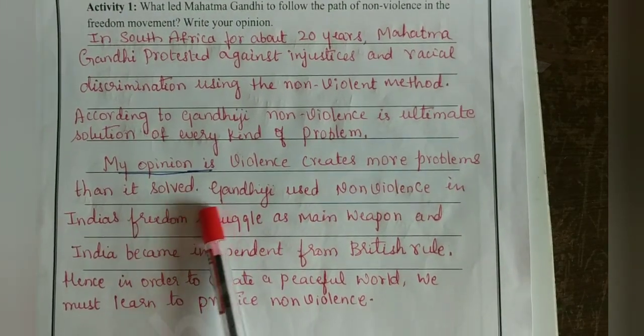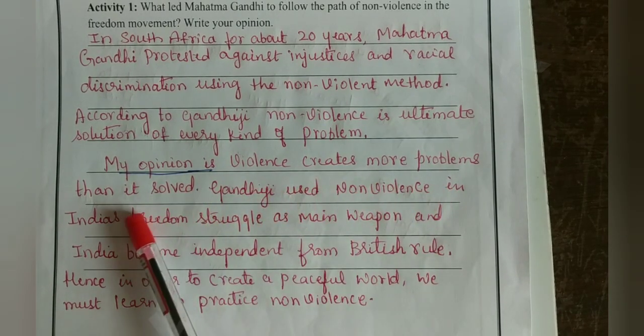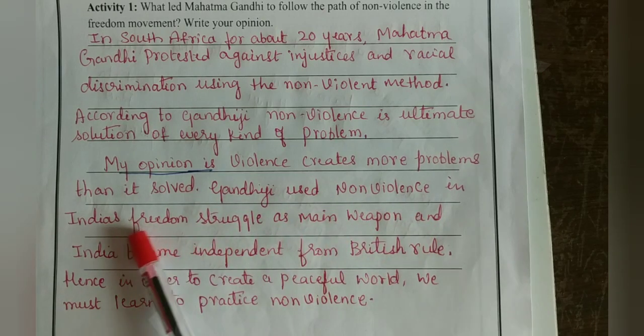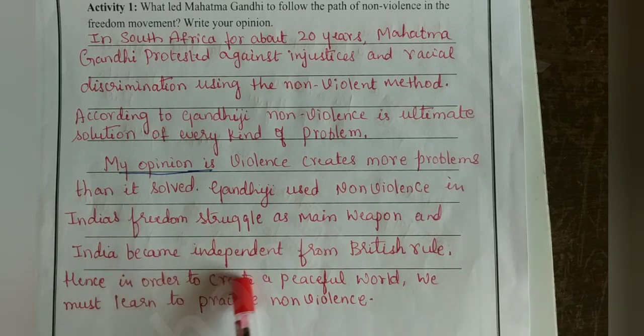So my opinion is violence creates more problems than it solves. Gandhiji used non-violence in India's freedom struggle as the main weapon, and India became independent from British rule. Hence, in order to create a peaceful world, we must learn to practice non-violence.